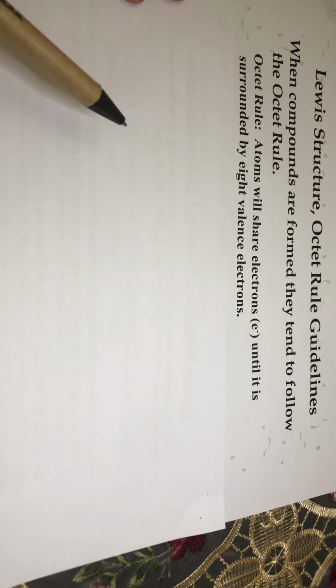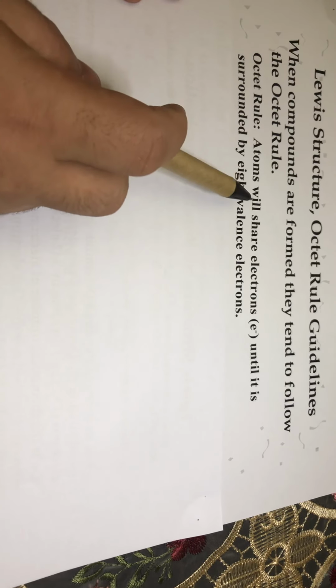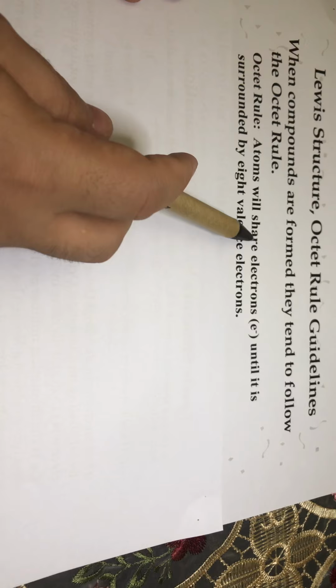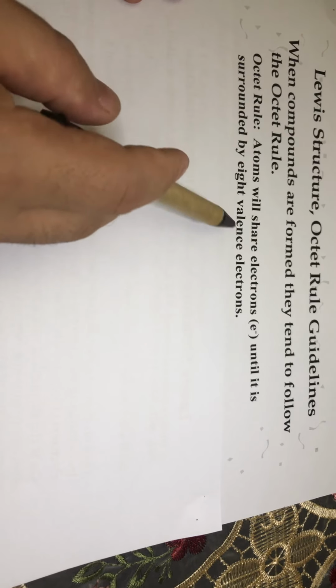When compounds are formed, they tend to follow the octet rule. So what is the octet rule? The octet rule: atoms will share electrons until they are surrounded by 8 valence electrons.